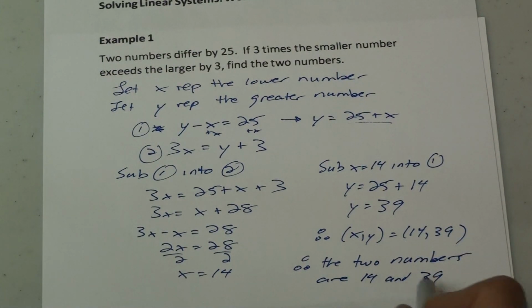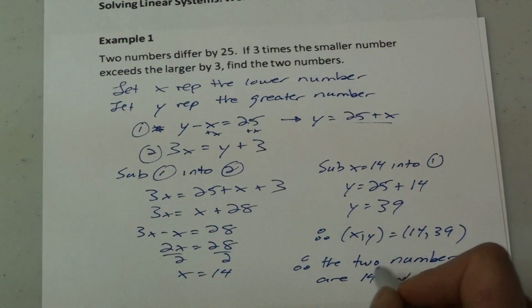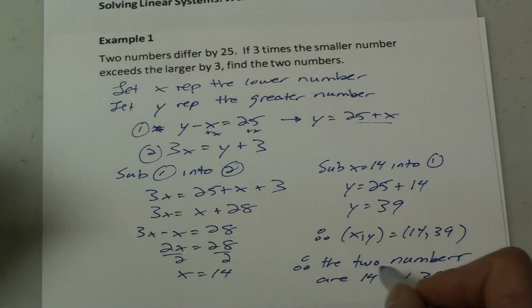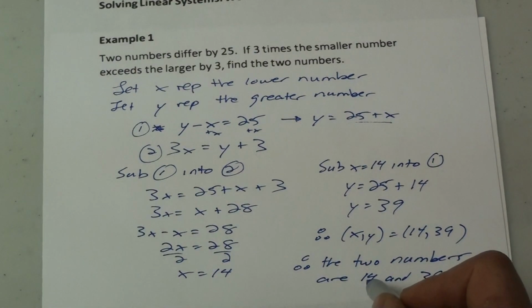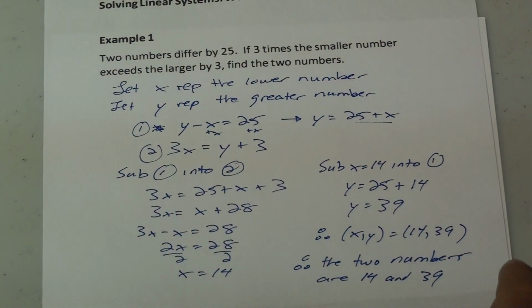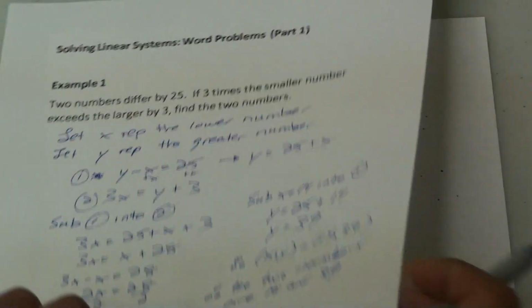I can do a little check. Do the numbers differ by 25? Yes, they do. Is 3 times the smaller number bigger than the larger number by 3? 3 times the smaller number, 3 times 14, is 42, and 42 is 3 greater than 39. Okay, so there is the first question.